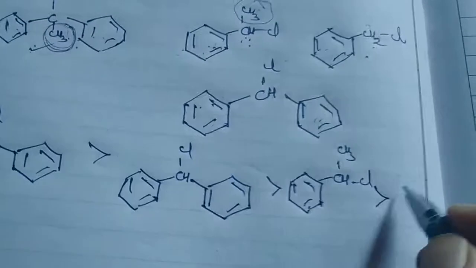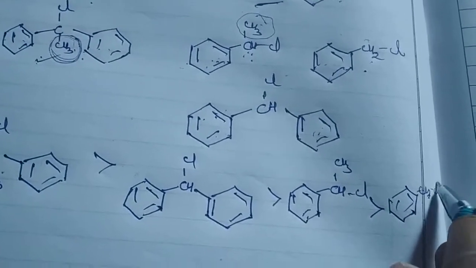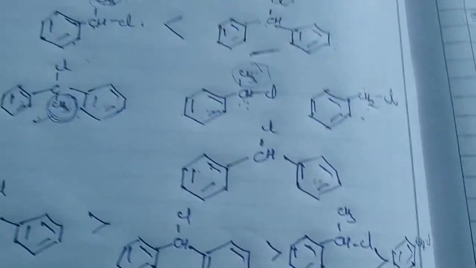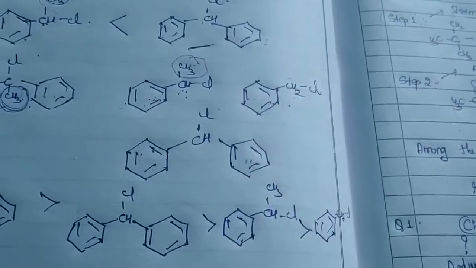So the least will be your C6H5CH2Cl. Is that clear, guys? So these are the parts which will be asked in your competitive exams, okay, not in your normal board exam.